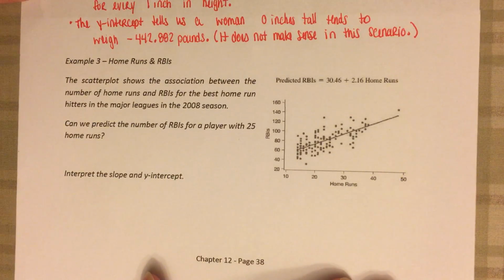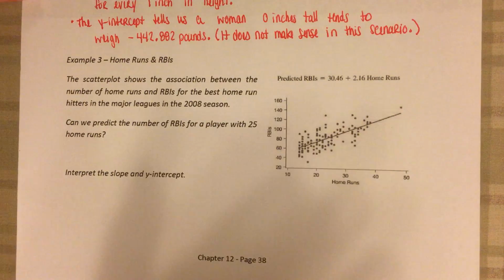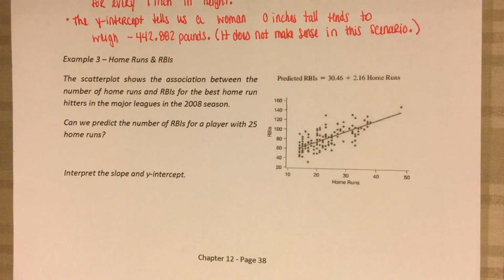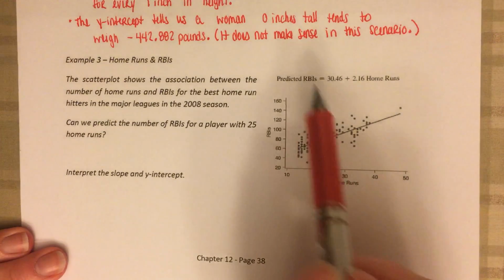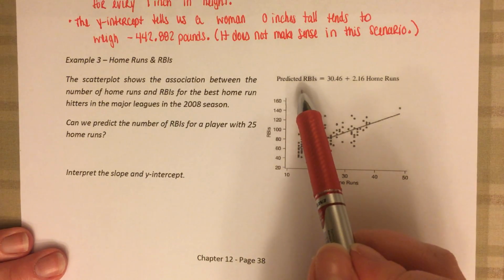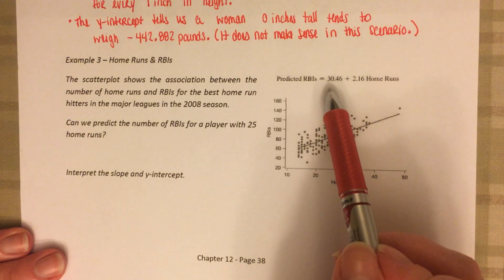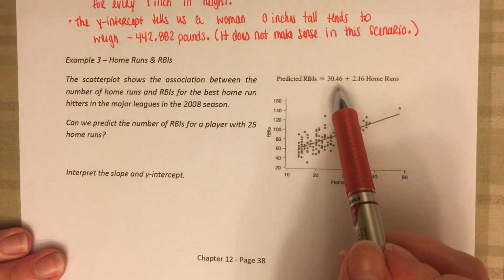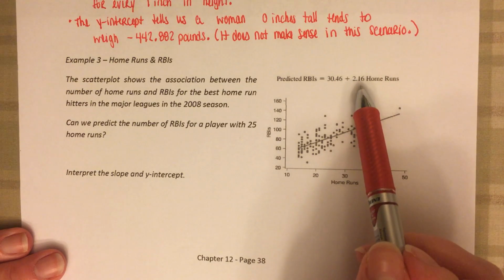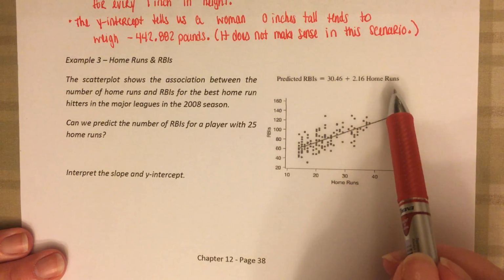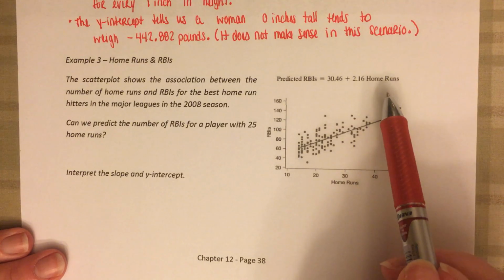All right, let's look at one last example then. The scatter plot shows the association between the number of home runs and RBIs for the best home run hitters in the major leagues in the 2008 season. Can we predict the number of RBIs for a player with 25 home runs? If we look above this graph, we do have an equation. The predicted RBIs, that's our y, equals 30.46, that's our y-intercept, plus 2.16, that's our slope, times our home runs, which is our x.